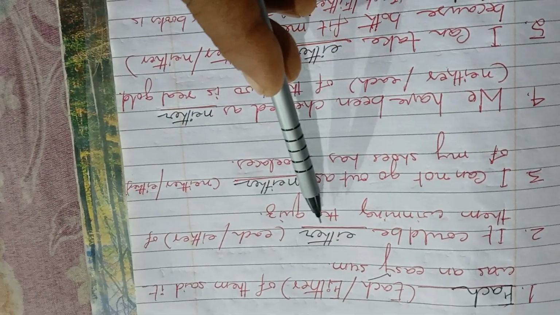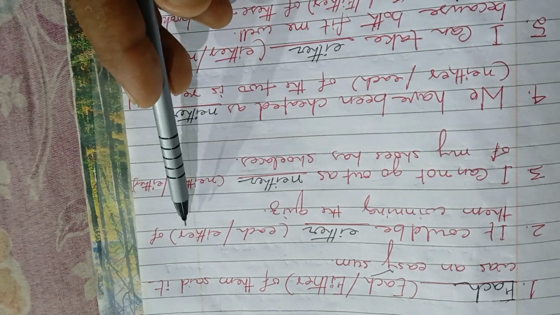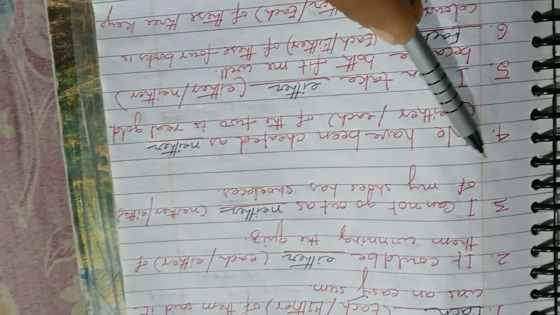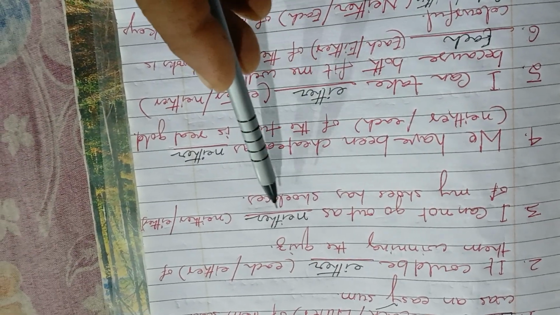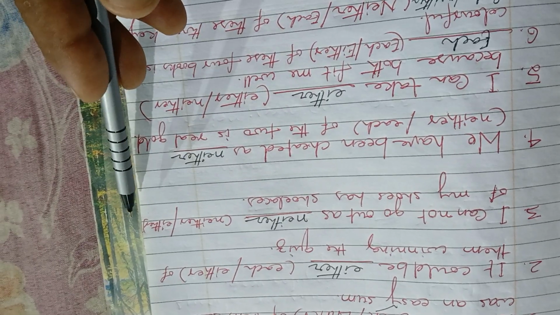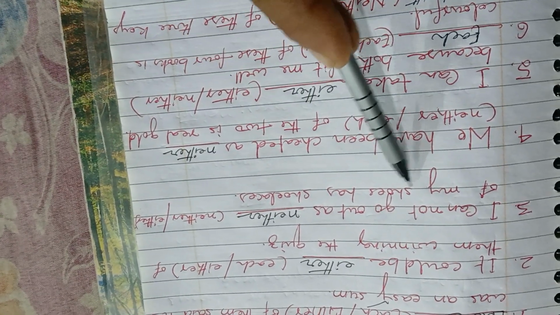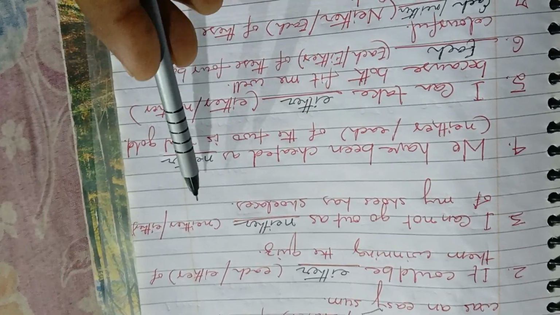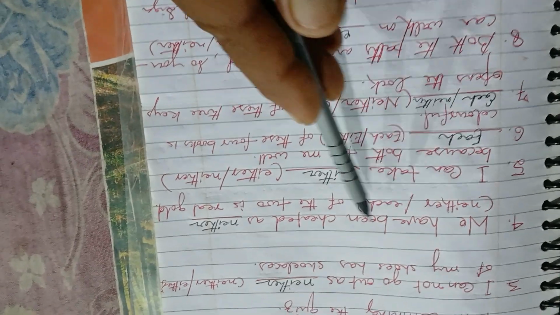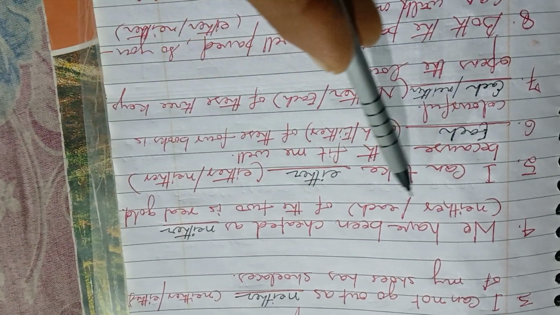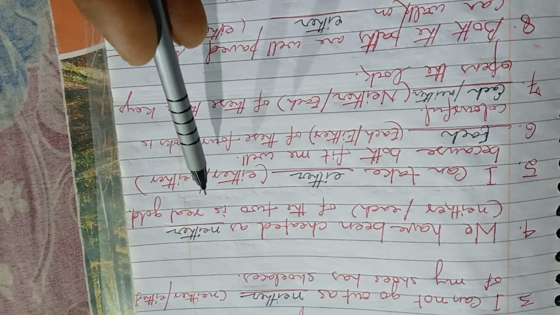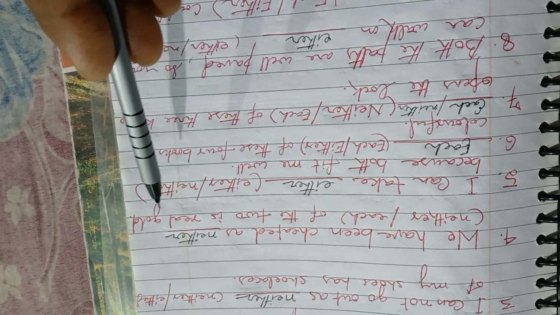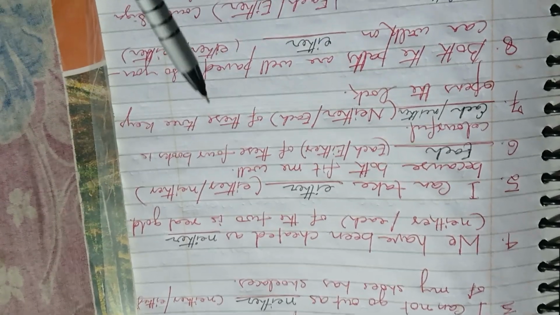Second, you have been given the option each or either. The correct option is either. It could be either of them winning the quiz. Third, I cannot go out as, you have been given the option neither, either. The correct option will be neither. I cannot go out as neither of my shoes has shoelaces. Fourth, we have been cheated as, given the option neither or each, neither of the two is real gold. We have been cheated as neither of the two is real gold. In this way you have to use the given options.